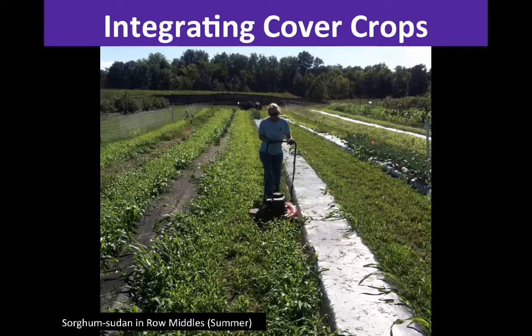We've also used a similar practice during the summertime out at the Olathe Horticulture Center, but in this case we actually use sorghum Sudan grass in the row middles. Annual rye is a cool season plant, and so it's going to do well for spring and fall crops. But during the heat of the summer, you need something that can withstand the heat and the drought a little bit better. So in this case, we use sorghum Sudan.